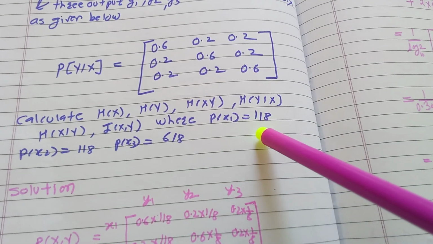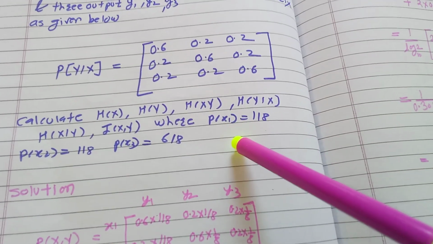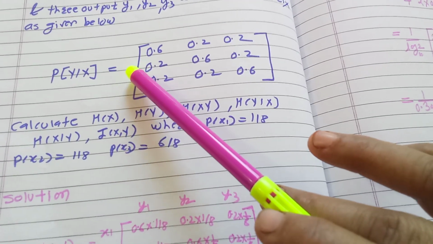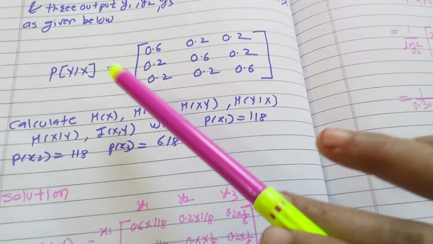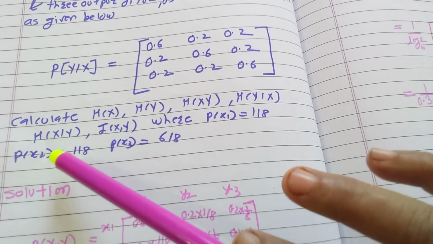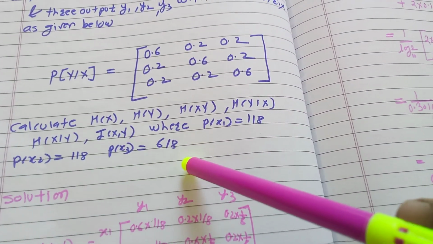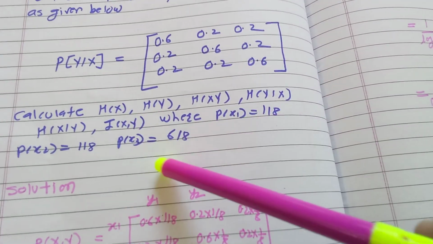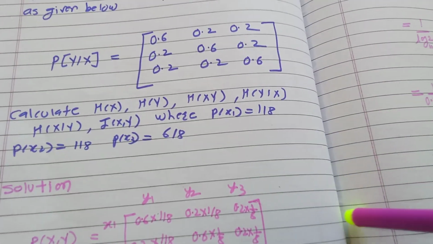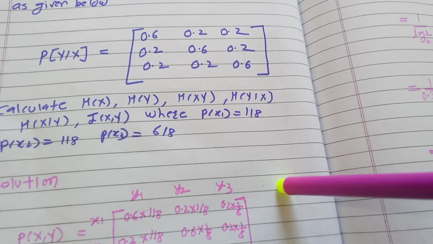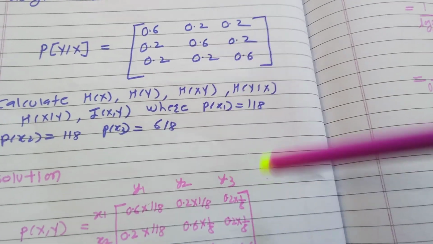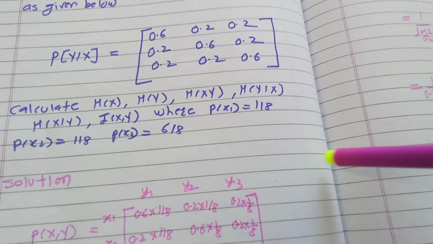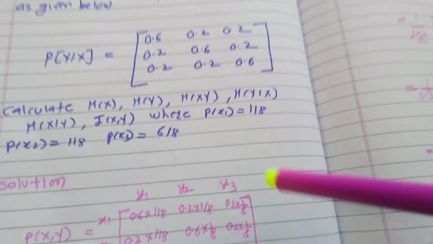They have given the input probabilities. They should give the input probabilities if they have given you the conditional matrix, or channel transition matrix. So P(x1) is 1 by 8, P(x2) is 1 by 8 and P(x3) is 6 by 8. If you have to compute all these entropies, you should follow the method I am telling here; then you will solve the problem in very short time. And what is that method?